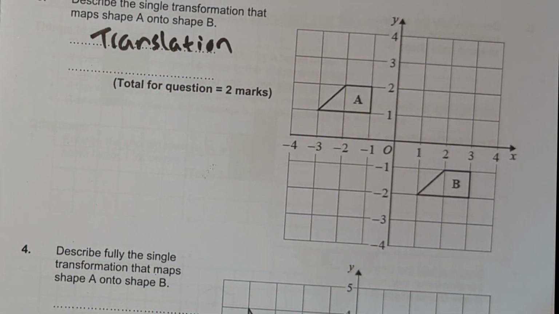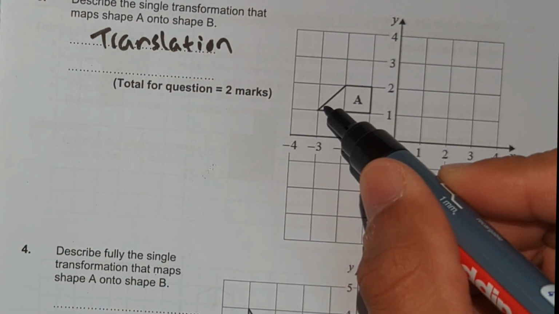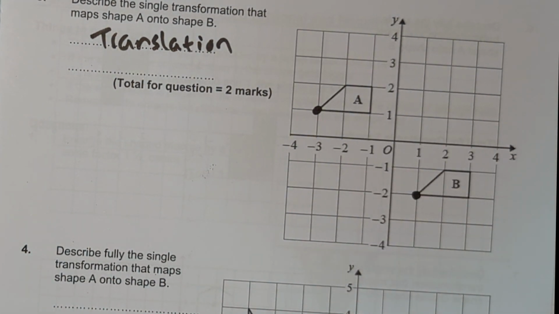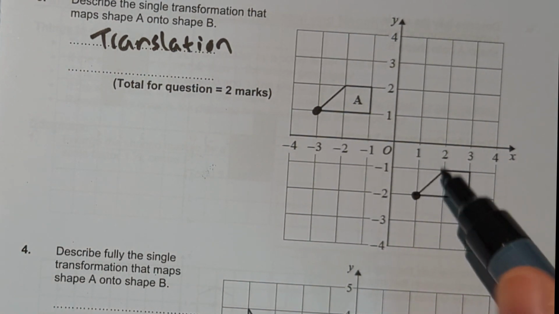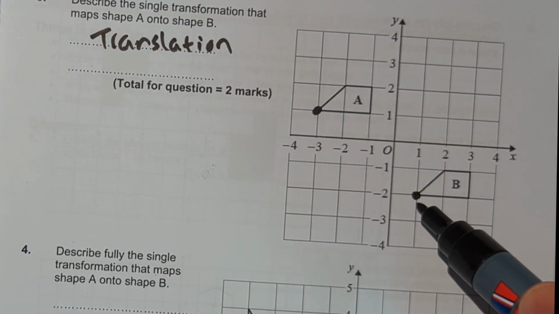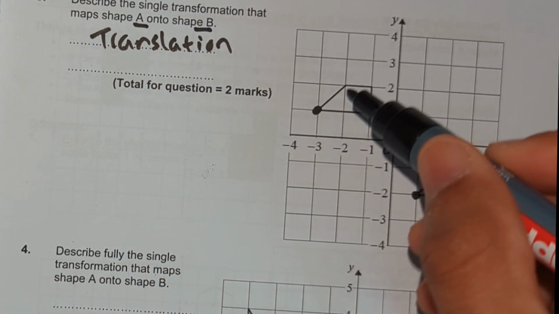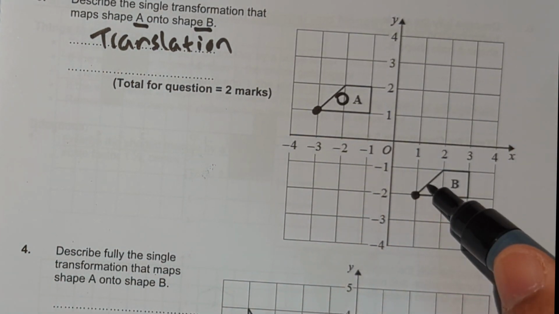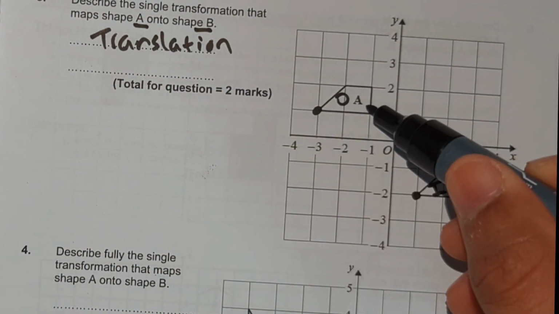That's your first mark. And then we need to tell me the vector. So if I map this point here with this point, then you can tell me what the vector is going to be as well. Okay, so again we're going from A to B. You're mapping A onto B. A is our object and that's our image. So it's important that when you're doing the questions, you're not rushing through those. Okay, so we're going from A to B.